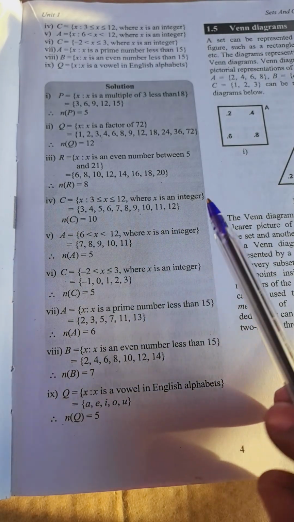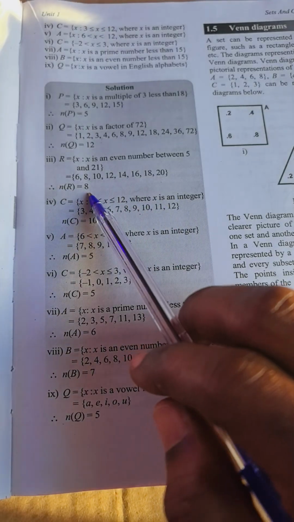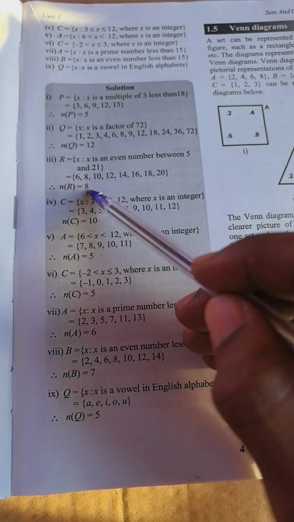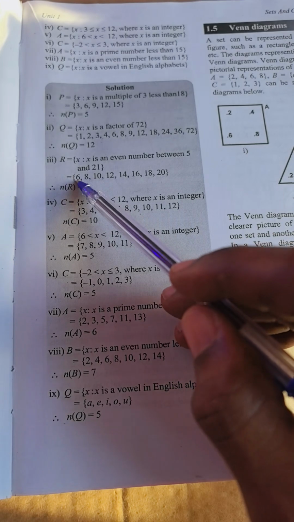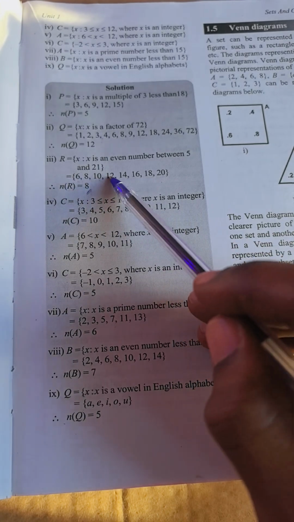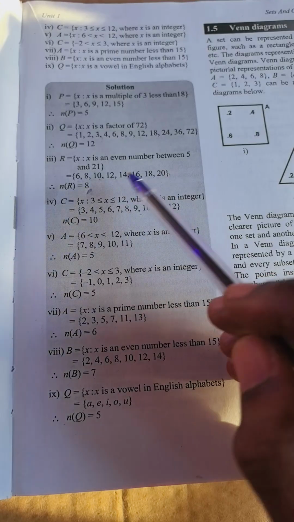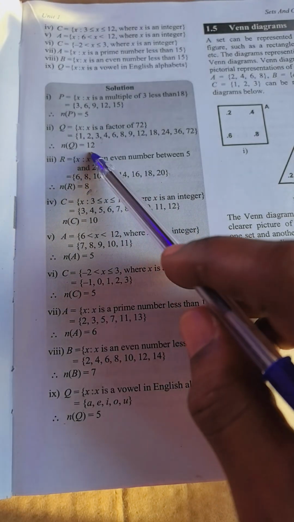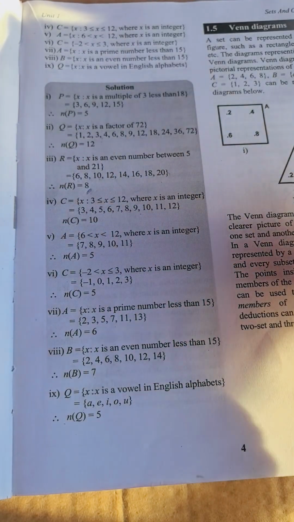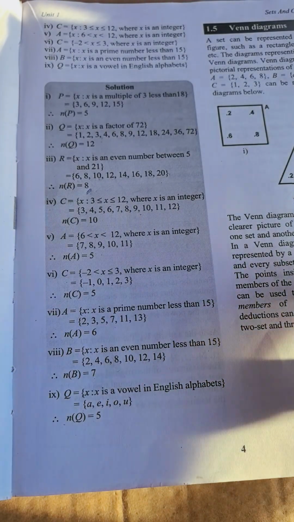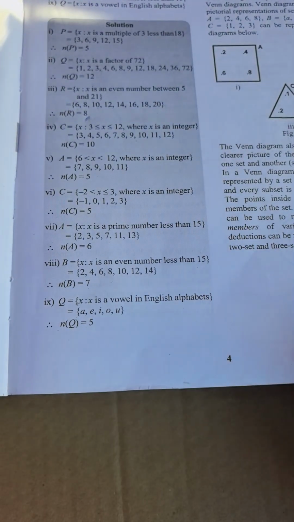So what it means is that after counting the individual numbers, it should give you 8. So 6 is 1, 2, 3, 4, 5, 6, 7, 8. So that is 6. The same thing was applicable here and then here. Check it. Now moving to the next one.